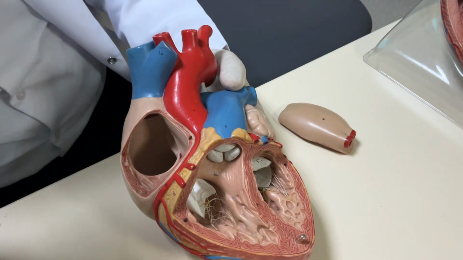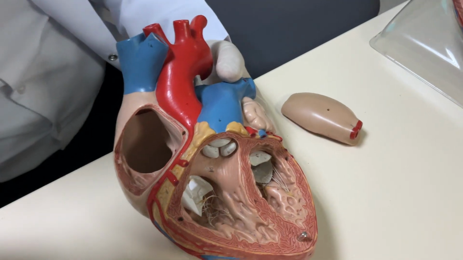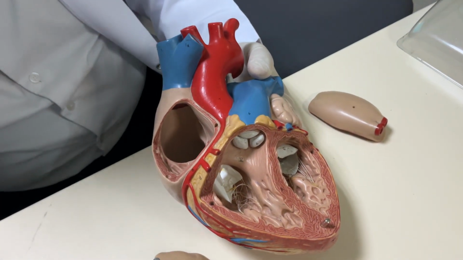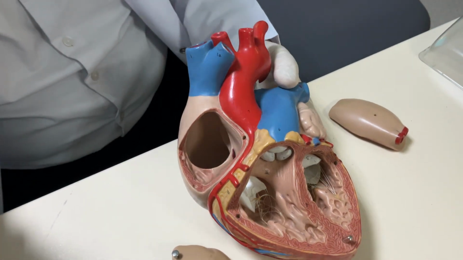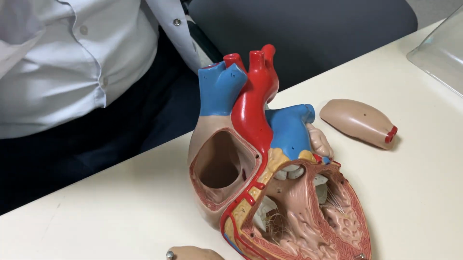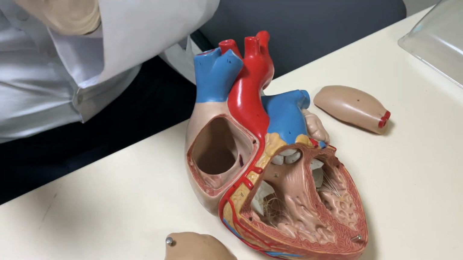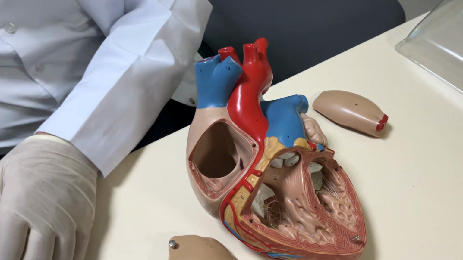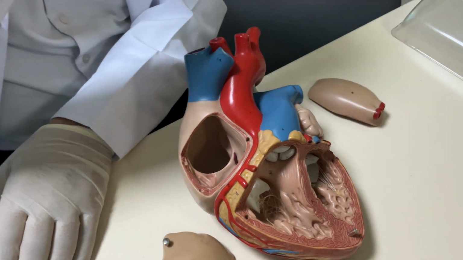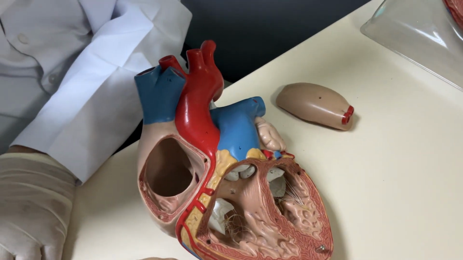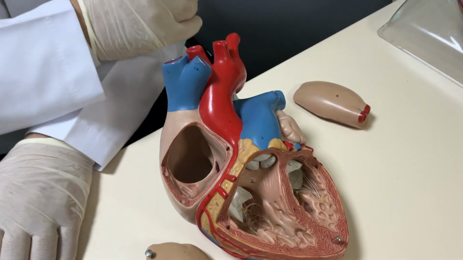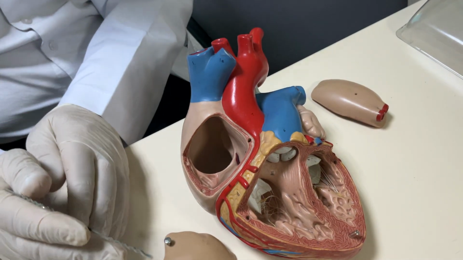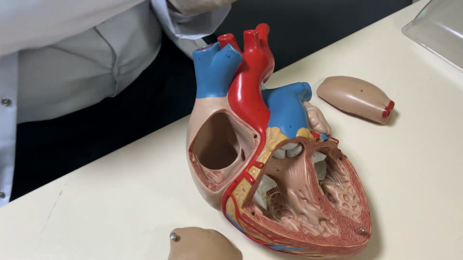So these tendinous cords actually attach cusps to the papillary muscles. So during the systole, atrioventricular valves do not collapse back into the atria. So the blood does not flow from the ventricle back into the atria.